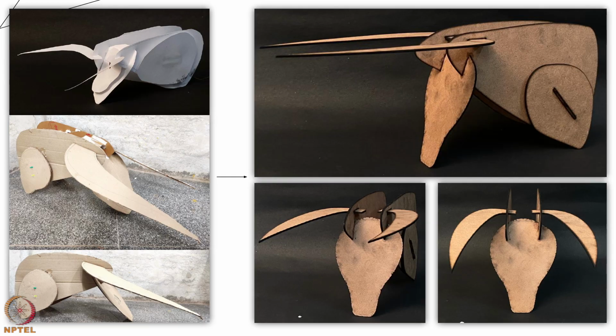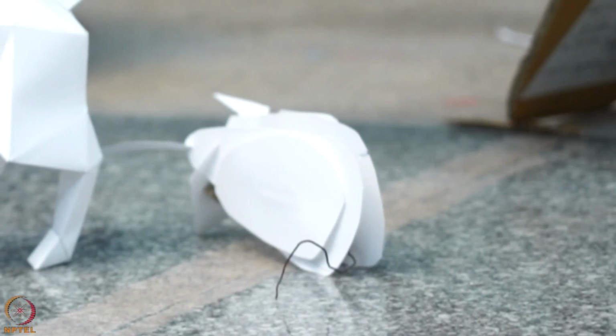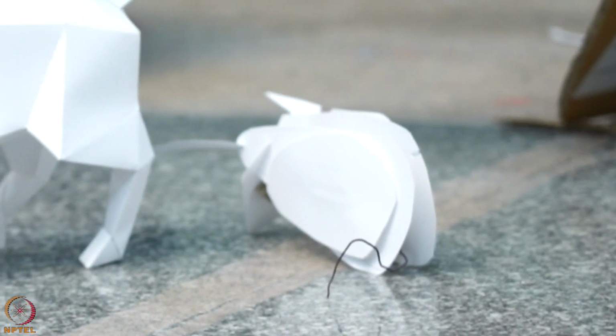The first one was the paper doodle, which was very small in size. This is my first doodle of my bull. As you can see, it is really small right now, and it needed a lot of improvement due to the bullness that you can see it still has in it.